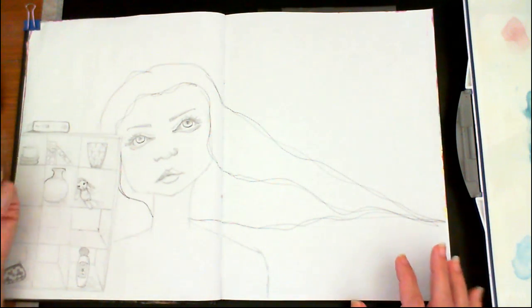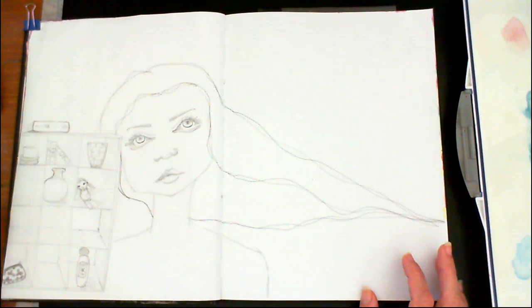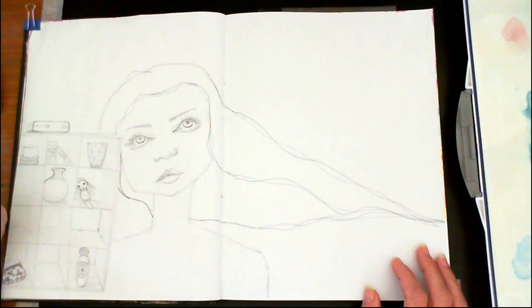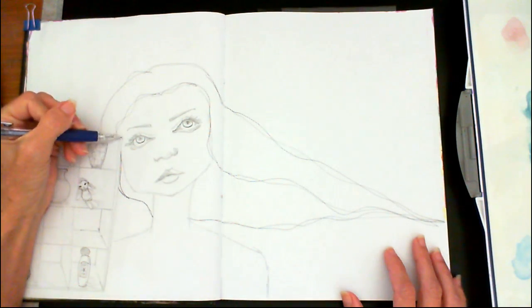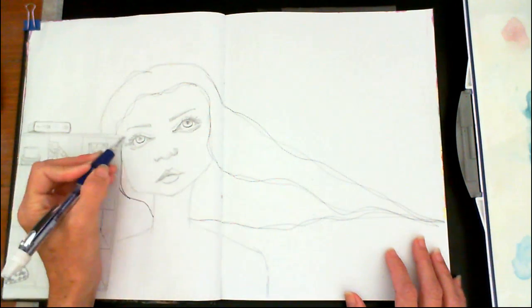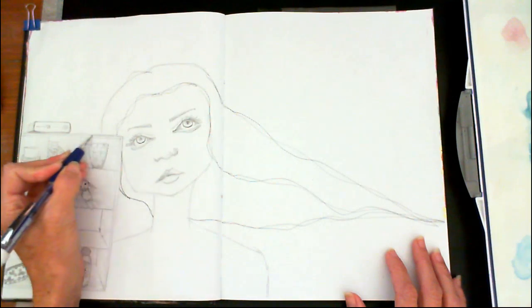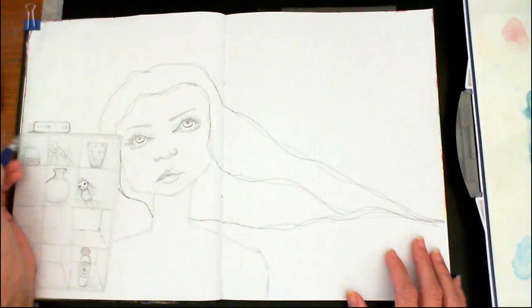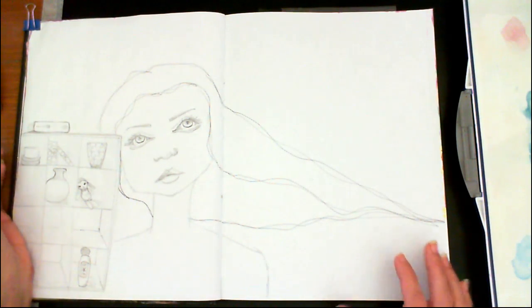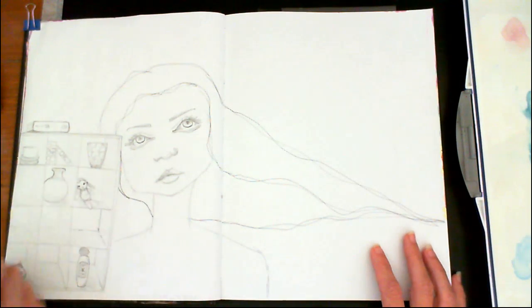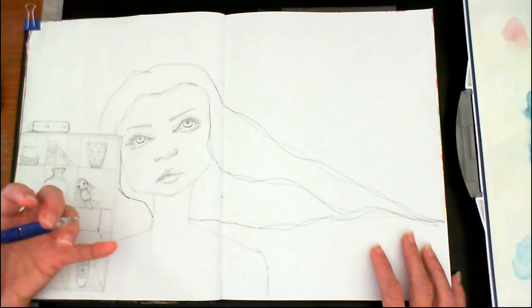I want to give an insight into how I develop pages. I commingle both sketching and drawing as well as mixed media, and it's hard sometimes to really get across how those types of pages come about.